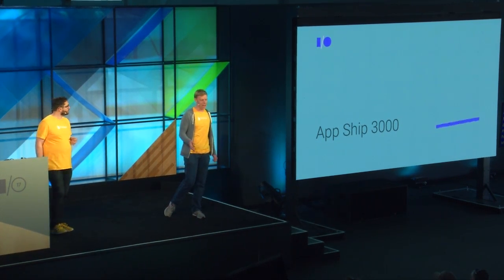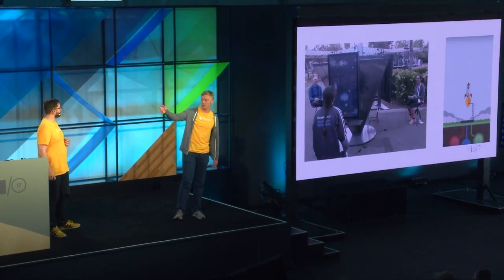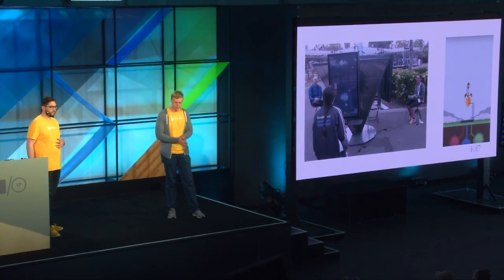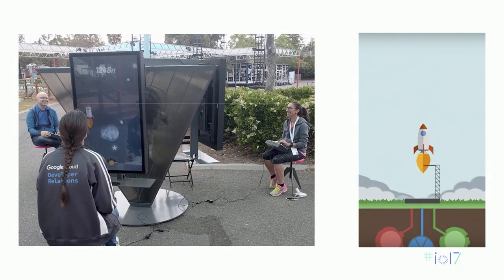You may have seen the AppShip 3000 game out by the Firebase sandbox right over there. This is going to be the example that we're going to use for all of our data pipelines. It's going to be the overarching one that we've implemented all of these into the game. For those of you who may not have played the game yet, I'm going to give a very brief introduction of it.